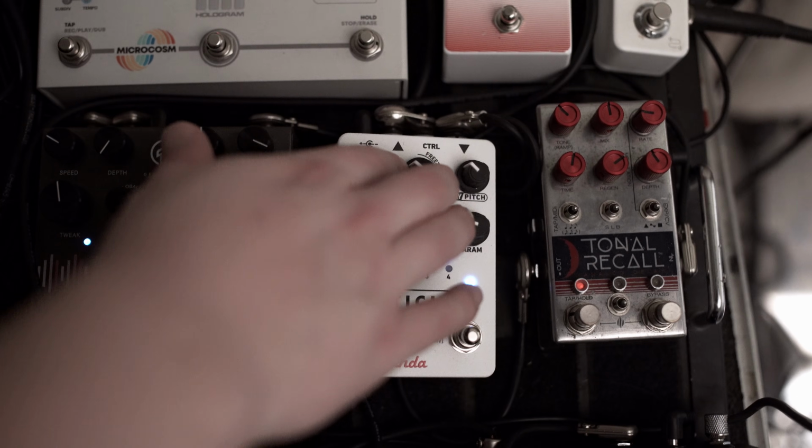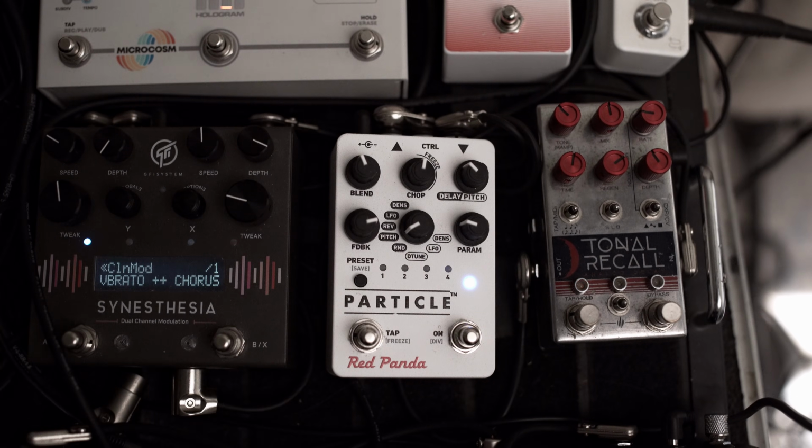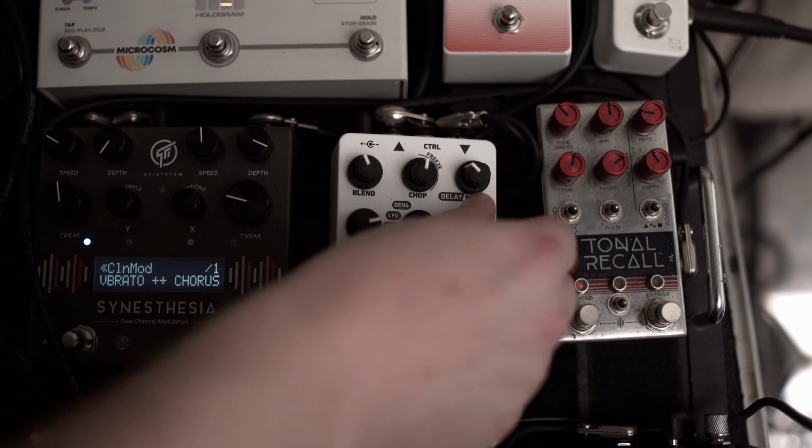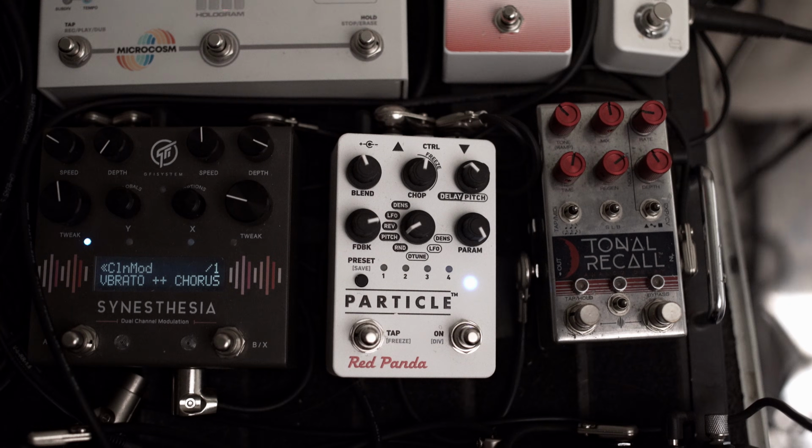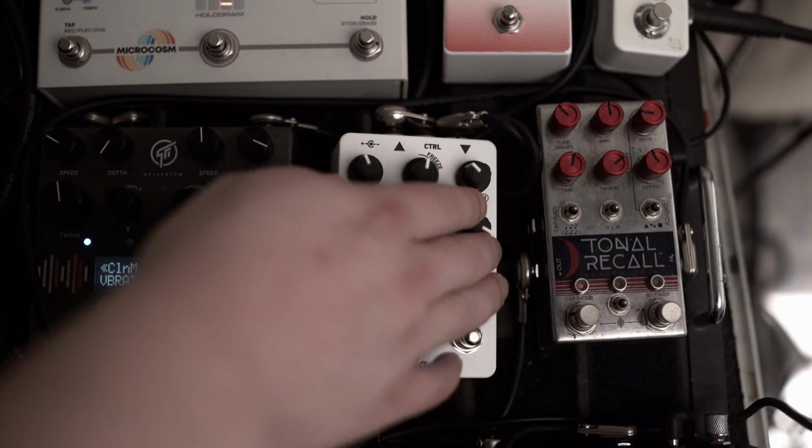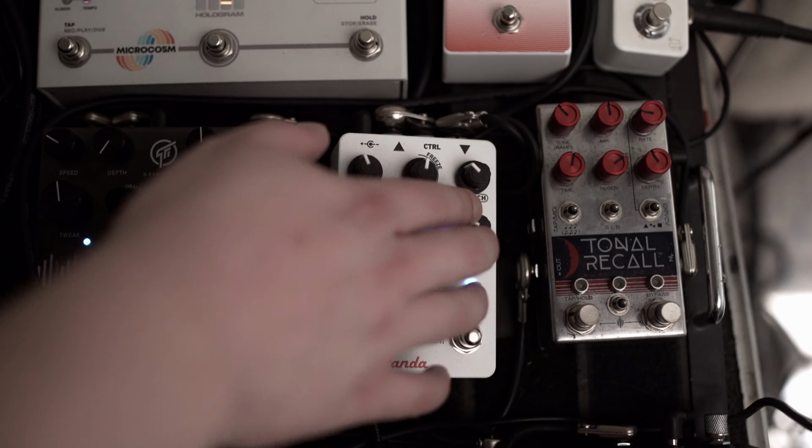If we turn this up, the param is giving an overall pitch jump range. So if we turn this down, it sounds like this.